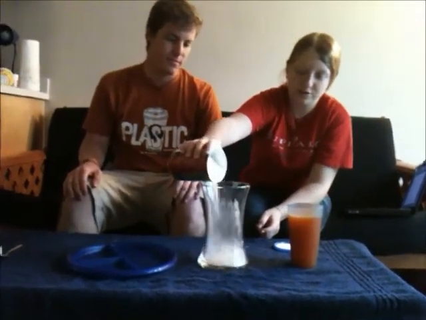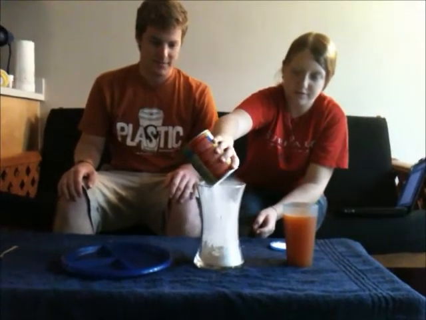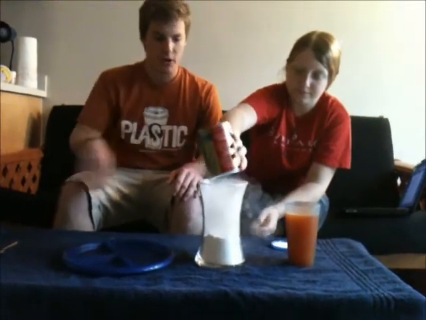So to make oobleck, you need cornstarch, some water, and something to put it in. For this experiment, we put food dye in the water just to add color. Okay, so we're going to take a little bit of cornstarch, and you're going to need more cornstarch than water. So we're going to use the whole container here.